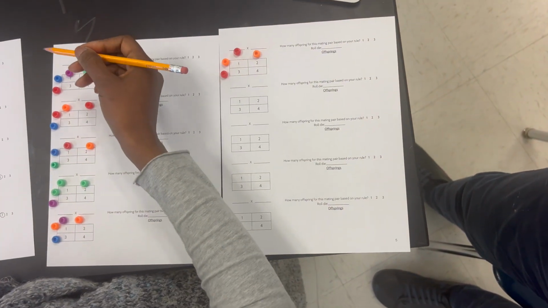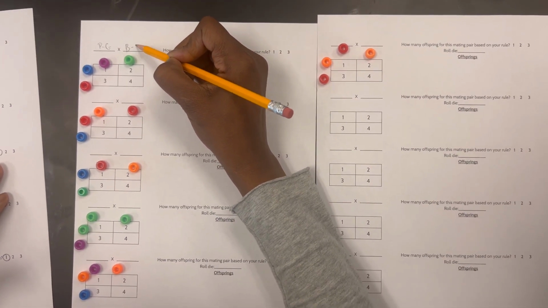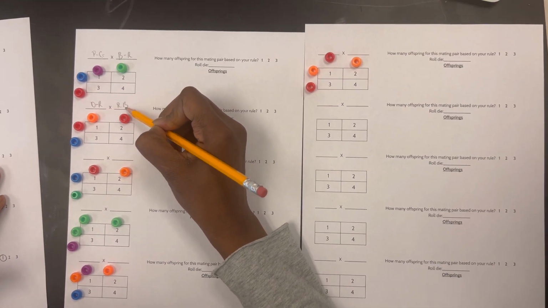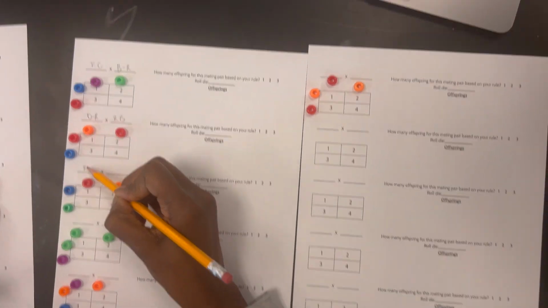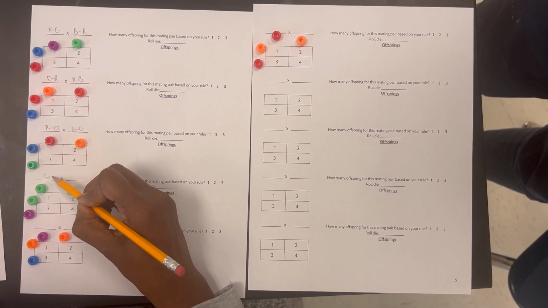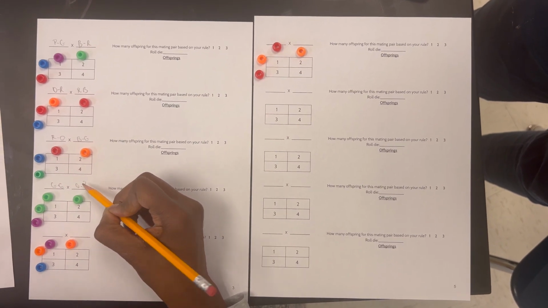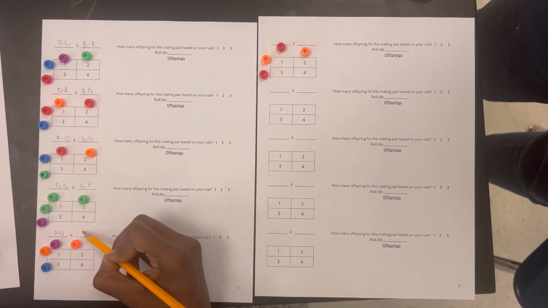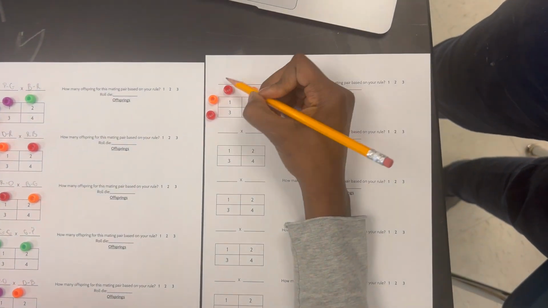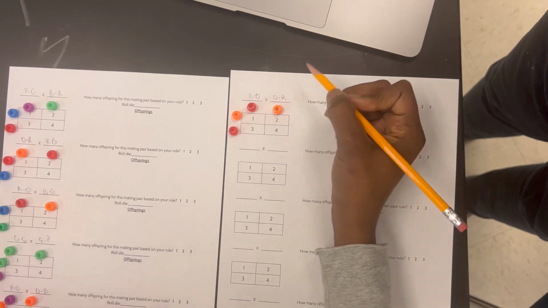So again, make sure you're documenting. We got purple and green, and we have blue and red. We have orange and red mating with red and blue. We have red and orange mating with blue and green. We have a homozygous for green mating with green and purple. We have a purple and orange combination mating with the orange and blue combination. And so then we have red and orange also mating with the orange and red.